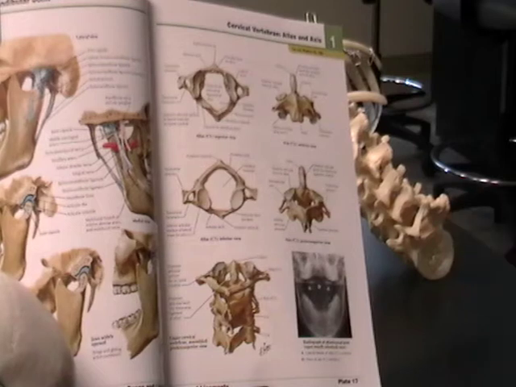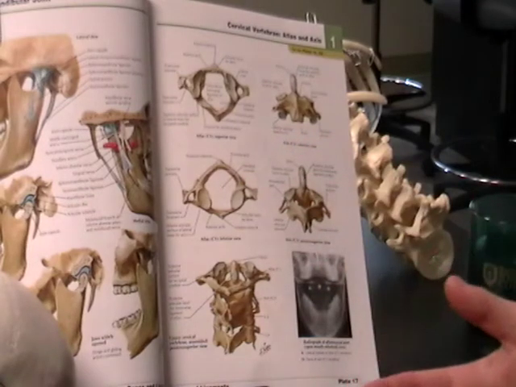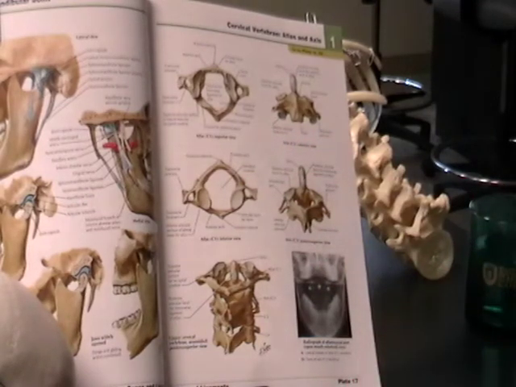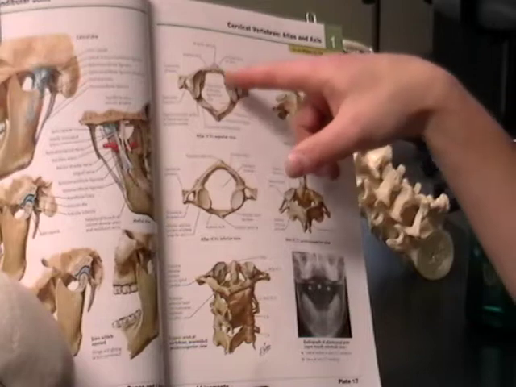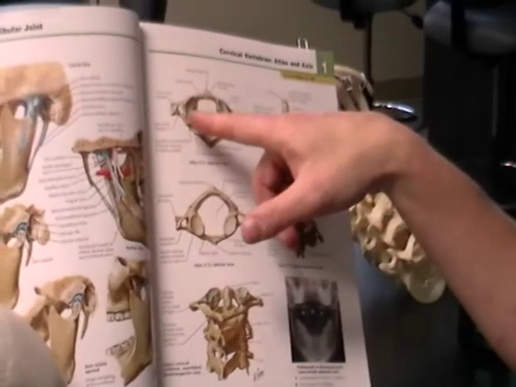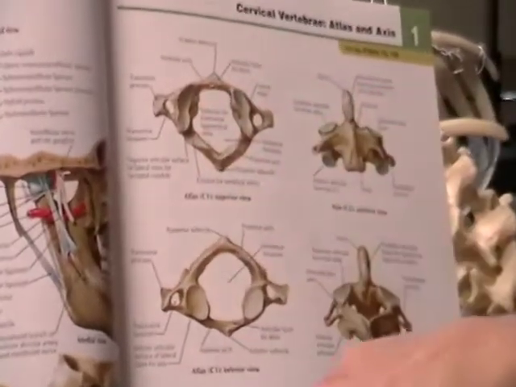Okay. Now the first two cervical vertebrae are uniquely adapted to create movement and support for the head. Now the first cervical vertebra is called Atlas. If you remember Greek mythology, Atlas was the Titan who is holding the earth up on his shoulders. Now Atlas has a few different structures on here. Remember the occipital condyles we talked about on the occipital lobe?